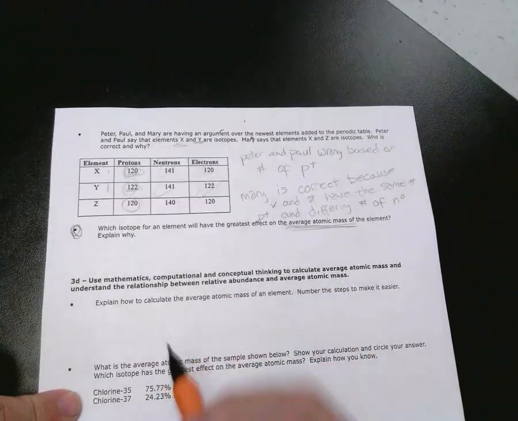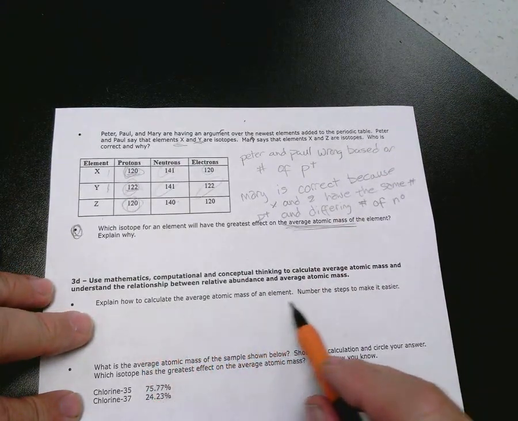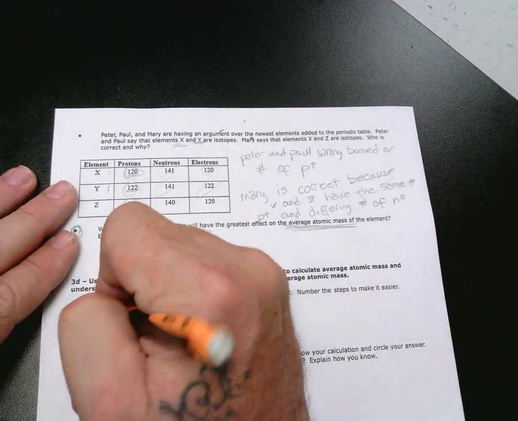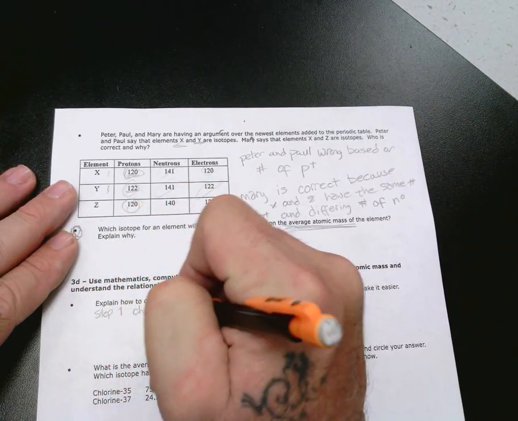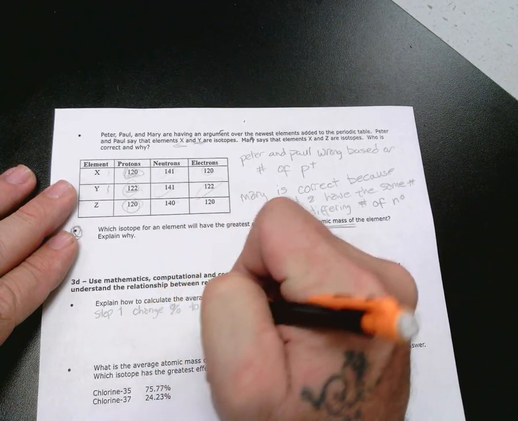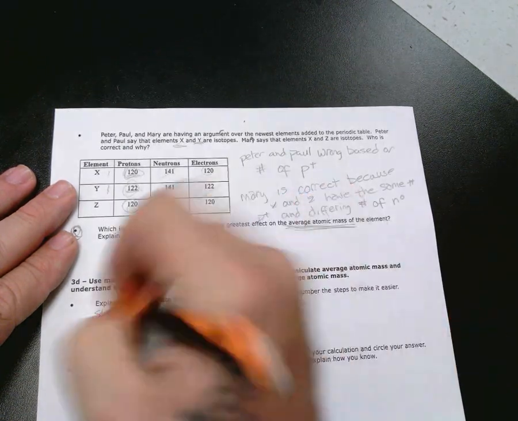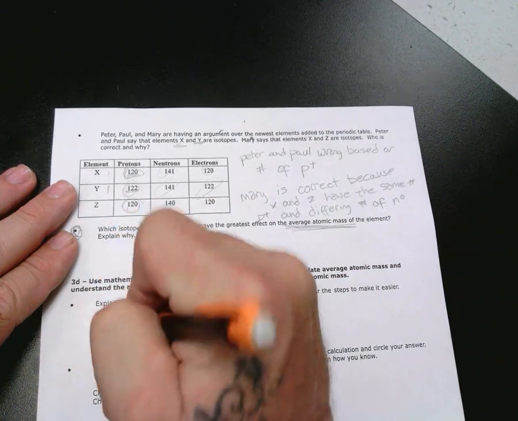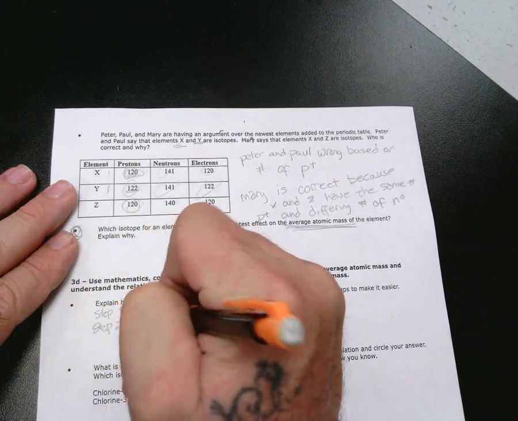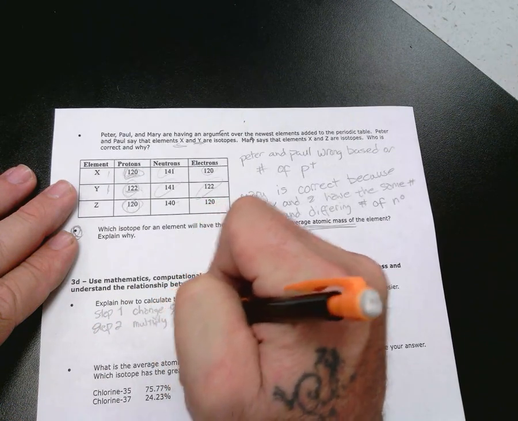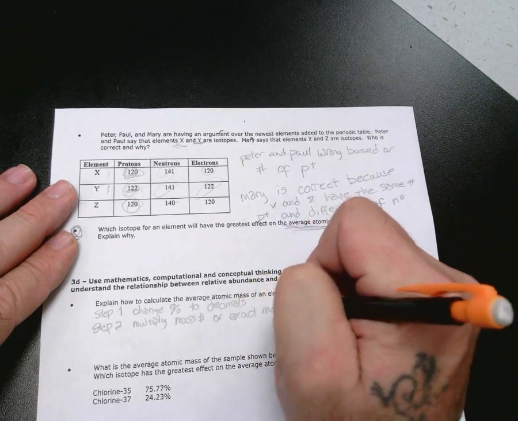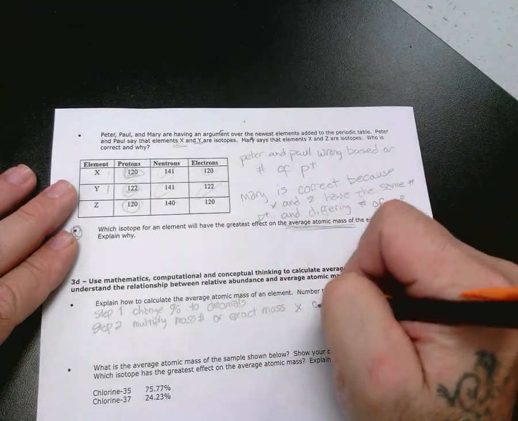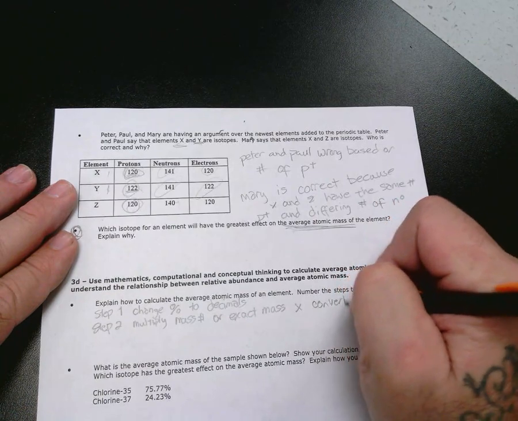And the first thing I do when I'm calculating average atomic mass is, explain how to calculate average atomic mass, number the steps. Step 1, change percents to decimals. Step 2, multiply mass number or exact mass times converted percentages.